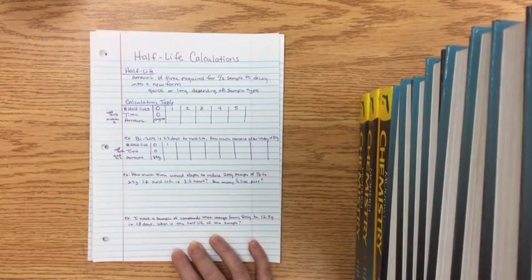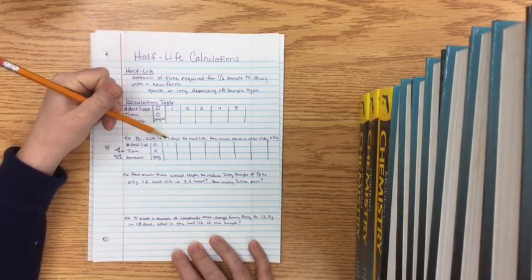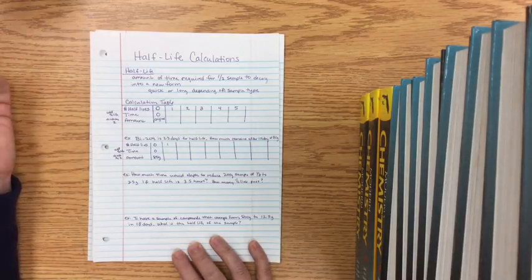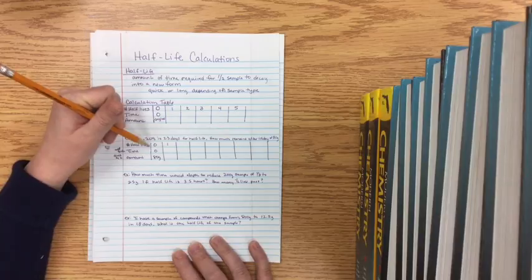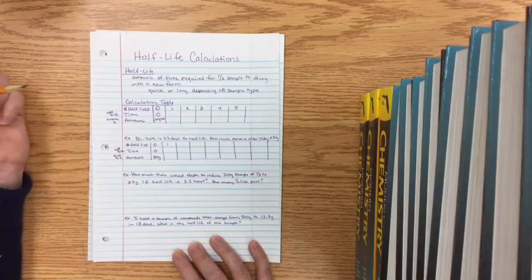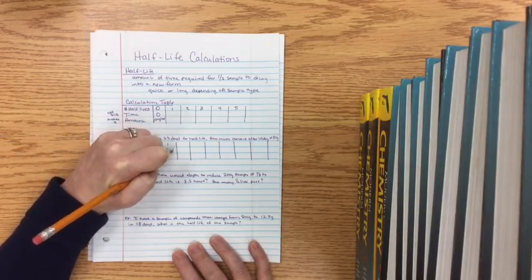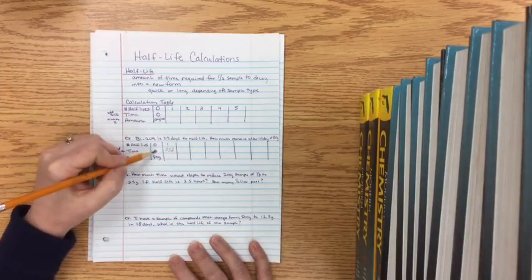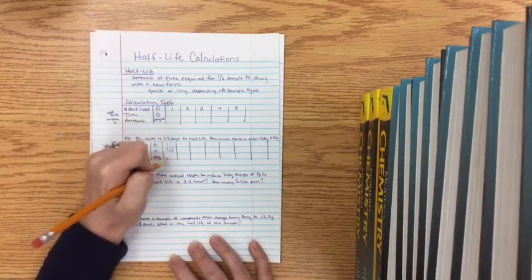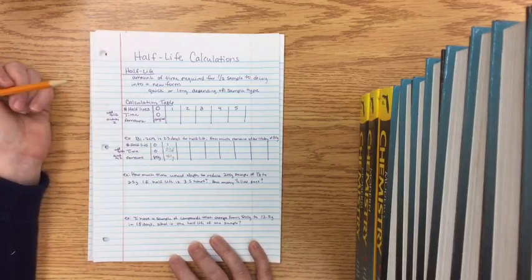The first example says that if I take bismuth 209 and its half-life is 23 days, how much would remain after 115 days if I started out with an 80-gram sample? So again, 0 and 0 for half-life and time, and my original amount was 80 grams. I know that my half-life is going to be 23 days. So after one half-life, 23 days is going to pass, and so I've added 23 days. The amount would be cut in 2, so 80 divided by 2 gives me 40 grams. After 23 days, only 40 grams would remain.